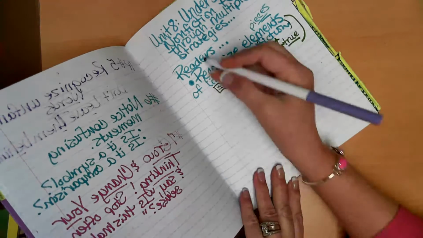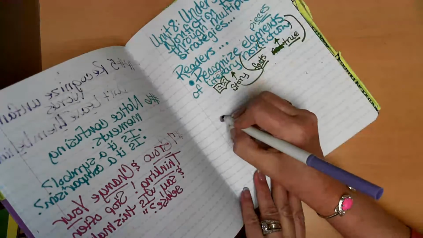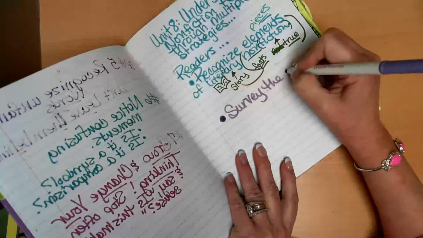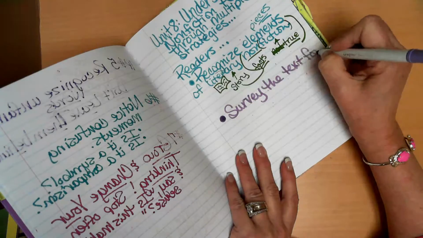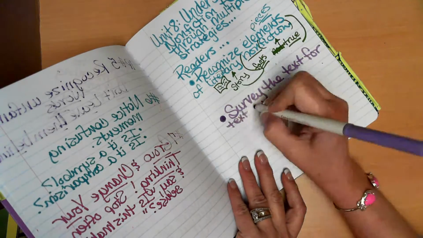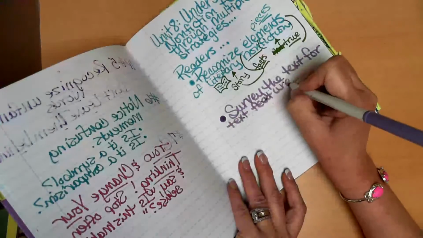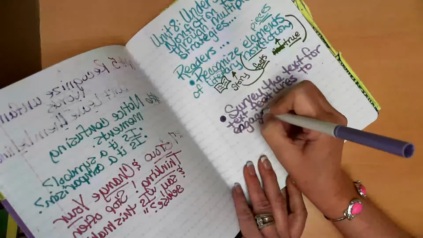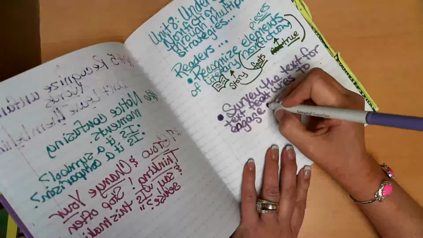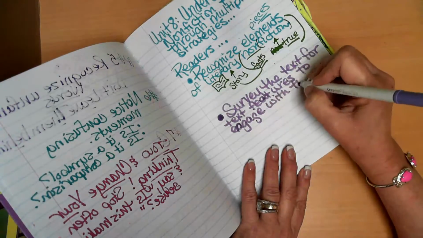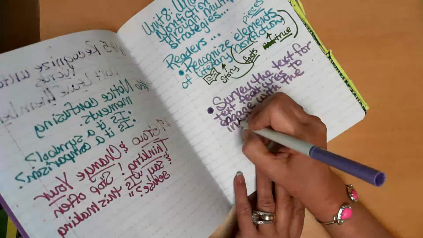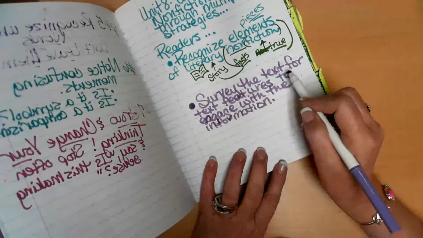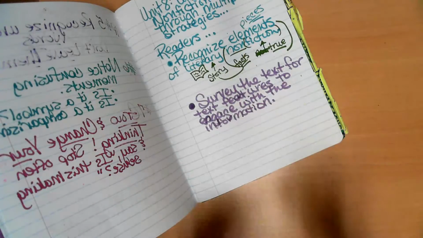Okay, so your next teaching point for Unit 8, Understanding Nonfiction Text, is: readers survey the text for text features to engage with the information. Hope y'all can read that. Survey the text for text features to engage with the information.